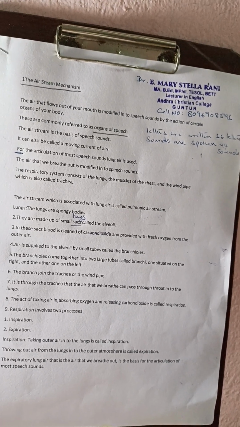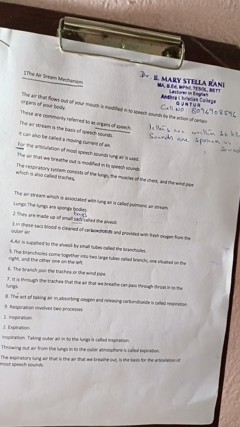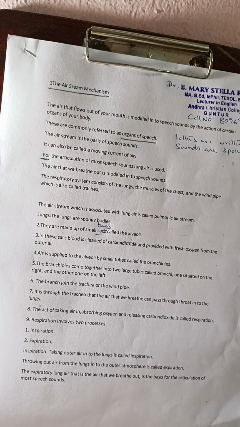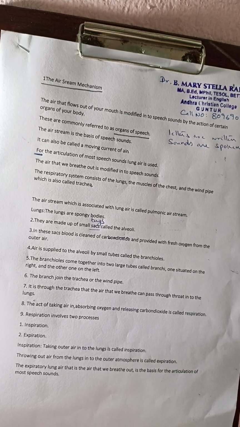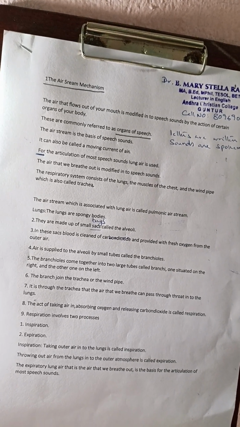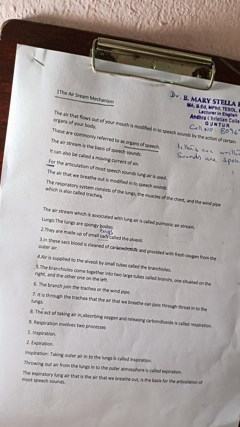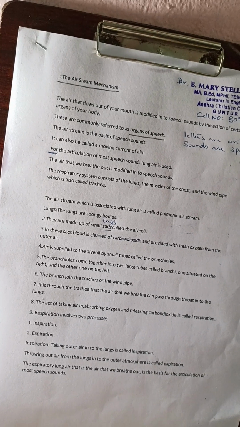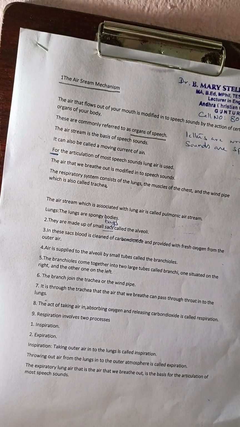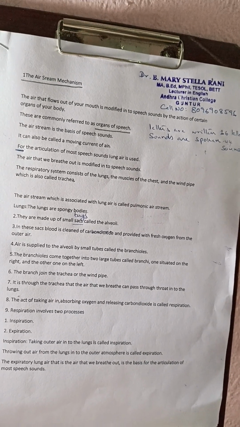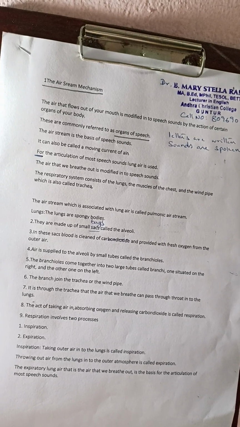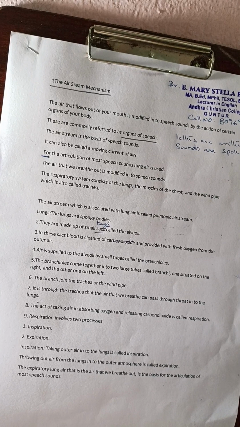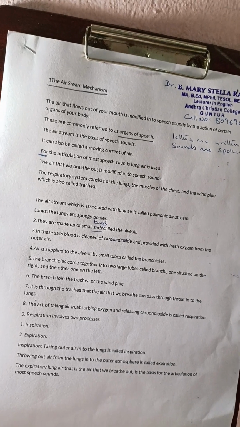See, actually, we take in air, we send out air. That is called respiration. Taking in air is called inspiration. Making use of oxygen and sending out carbon dioxide is called expiration.